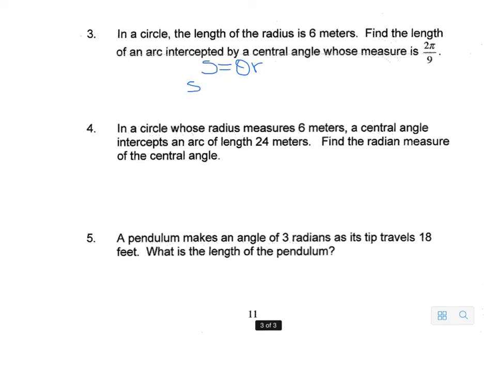S equals 2 pi over 9 times 6. S equals 12 pi over 9. They didn't say how to answer, so I could either leave it like that or put it in the calculator and round it, which comes out to be approximately 4.2. So either answer would be accepted.